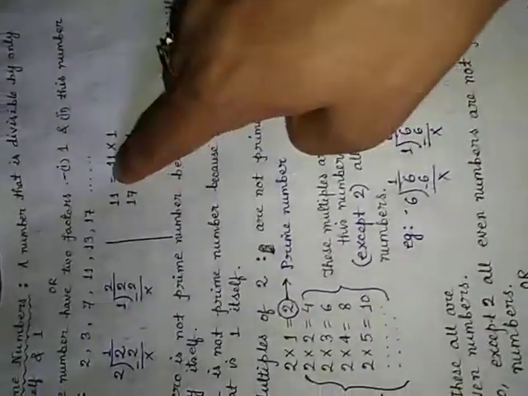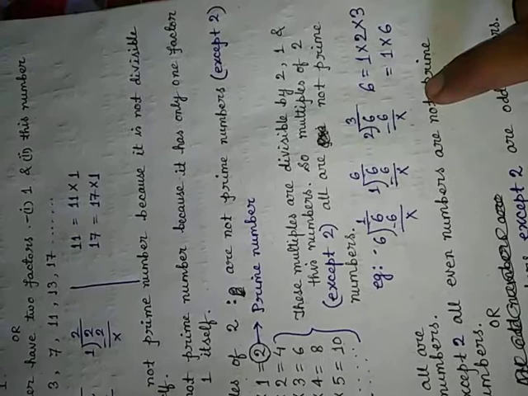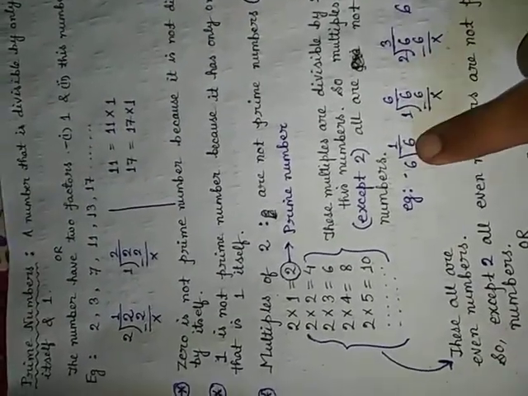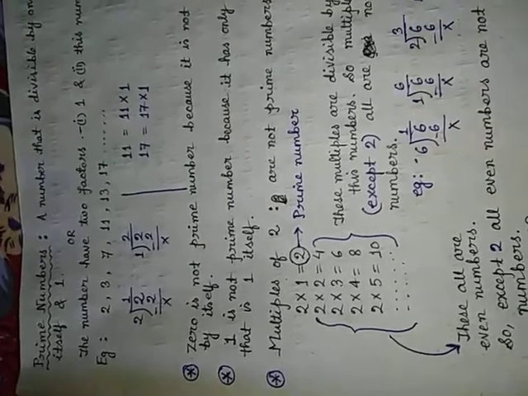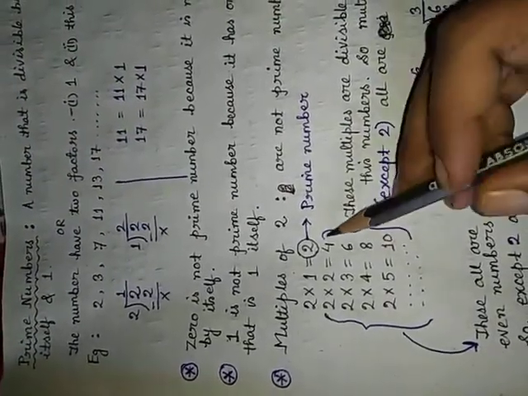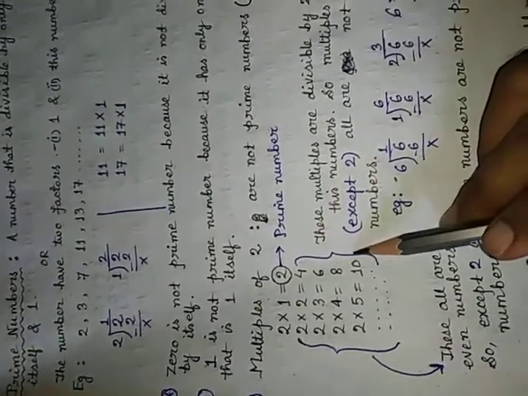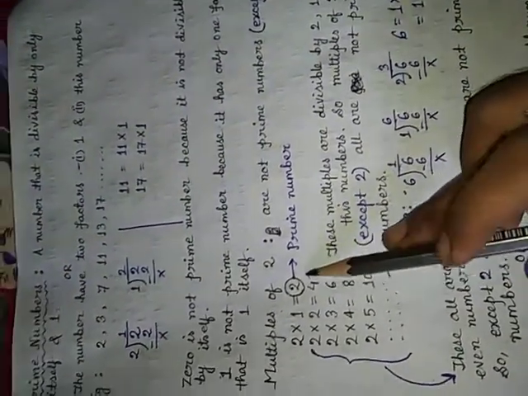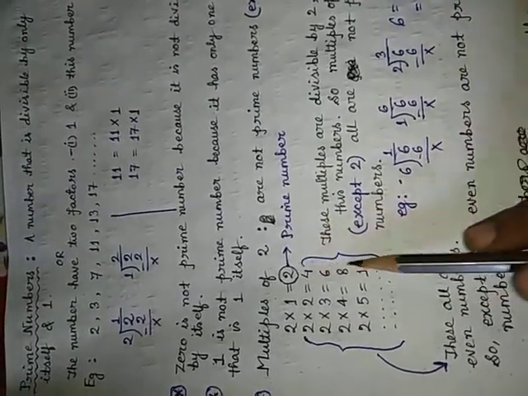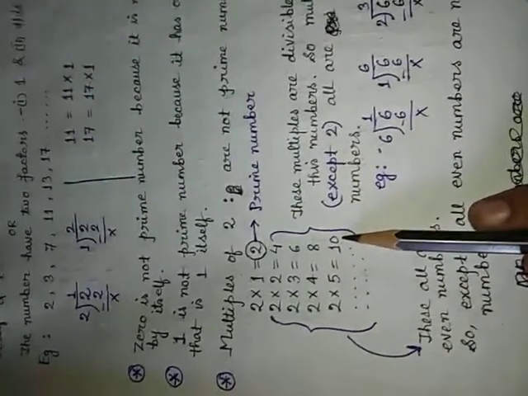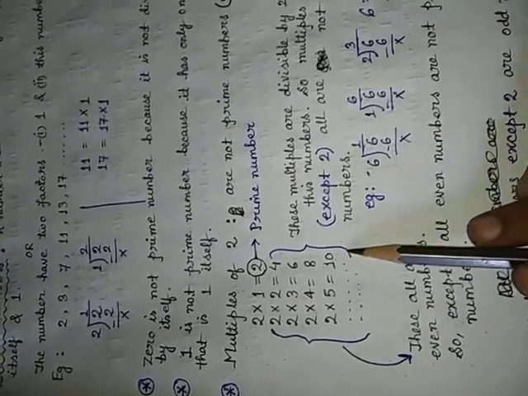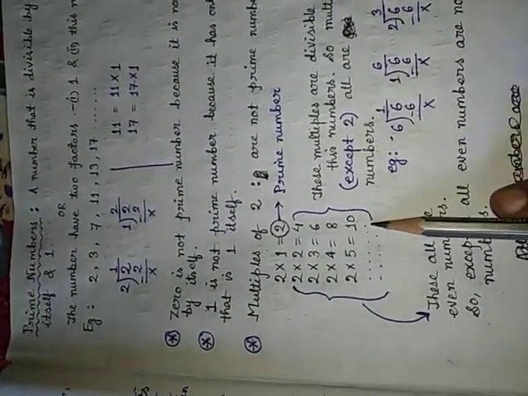Here this criteria doesn't match. It means 6 has more than two factors. That's why 6 is not a prime number. Not only 6, but 4, 6, 8, 10, all the multiples of 2 are not prime numbers. Only 2 is a prime number because each and every one of these other numbers has more than two factors. That's why we don't call them prime numbers.